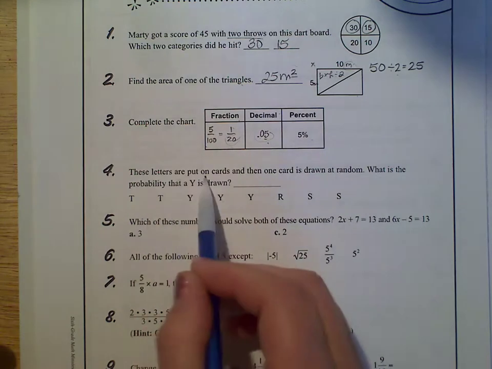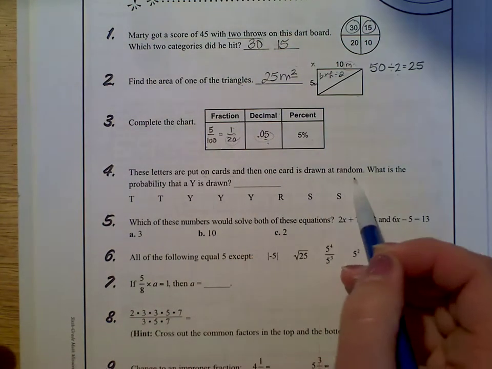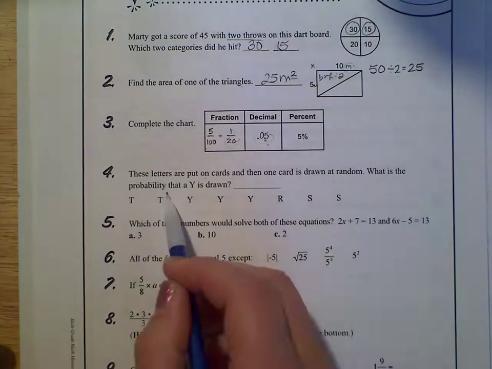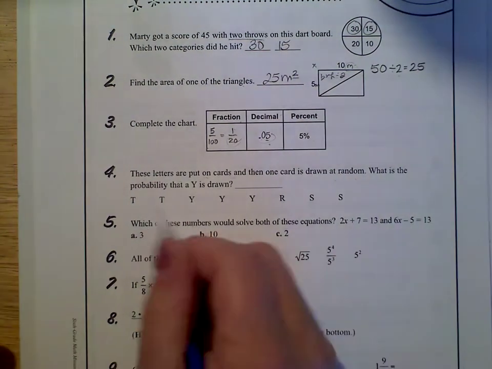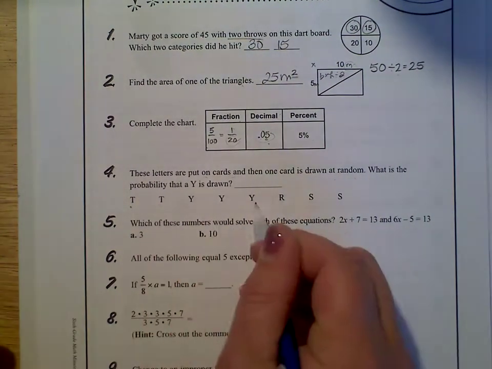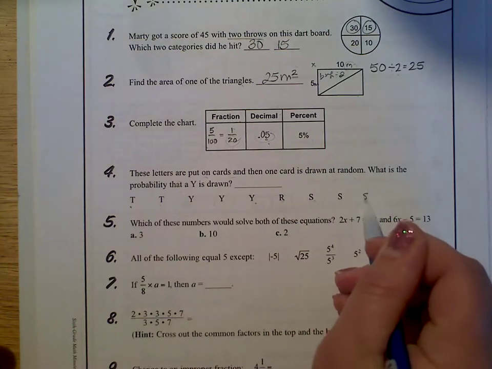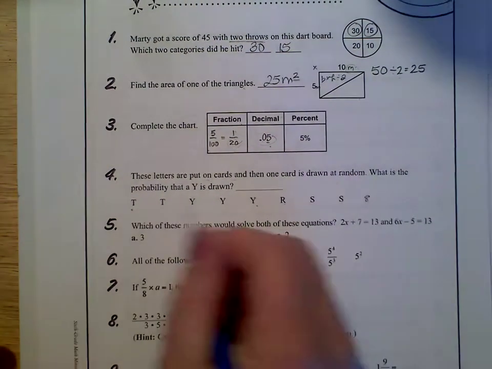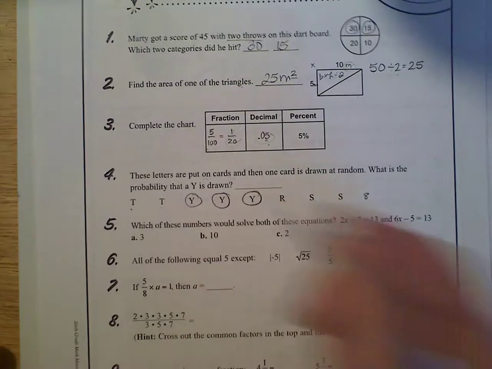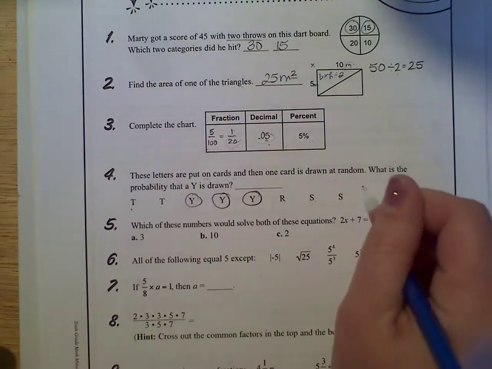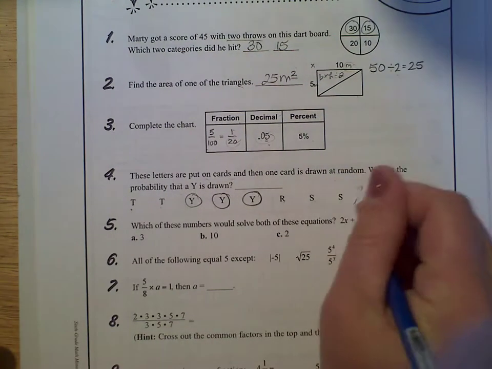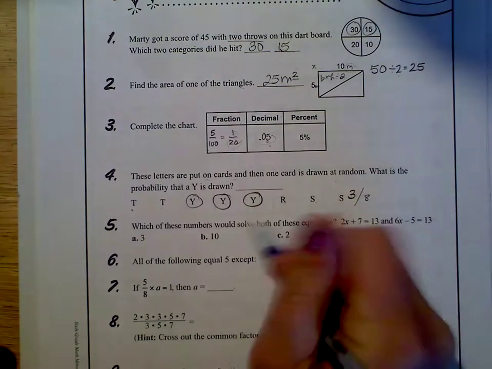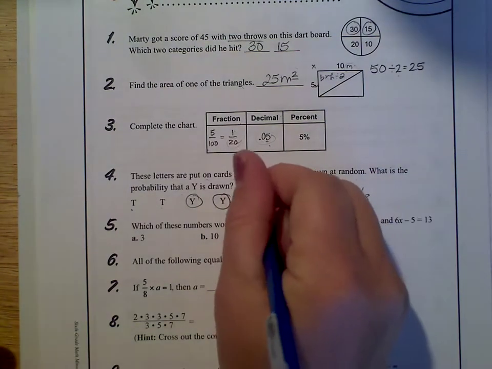These letters are put on cards, and then one card is drawn at random. What is the probability that Y is drawn? So you have 1, 2, 3, 4, 5, 6, 7, 8 total. And it says, what is the probability that Y is drawn? So I'm going to go through and just circle every Y. And that's it. So I have 3 out of 8. What are the odds that you would have 3 out of 8?